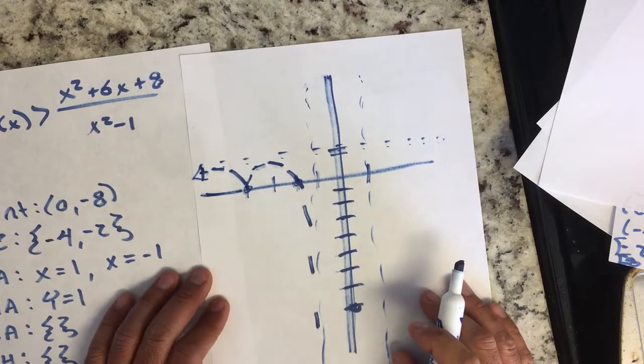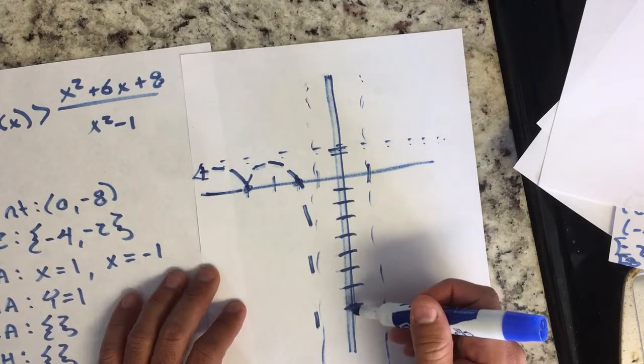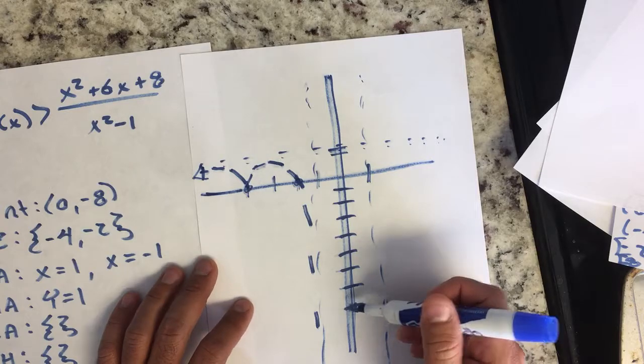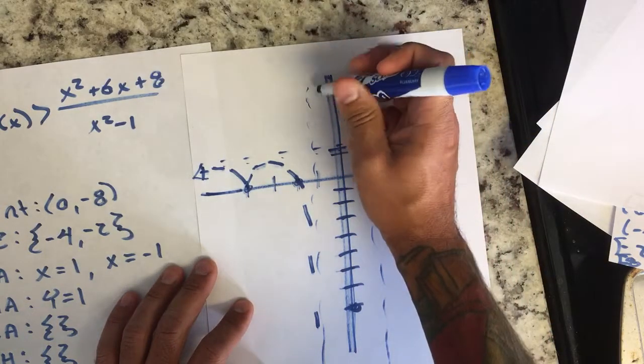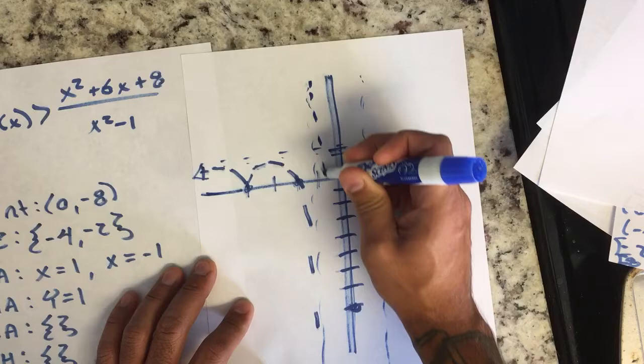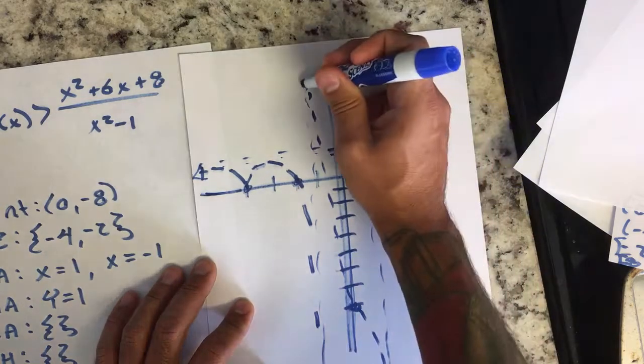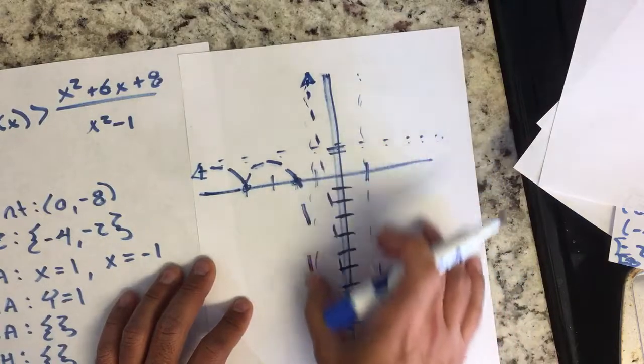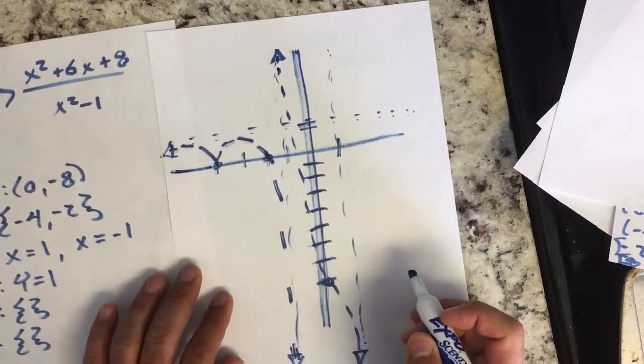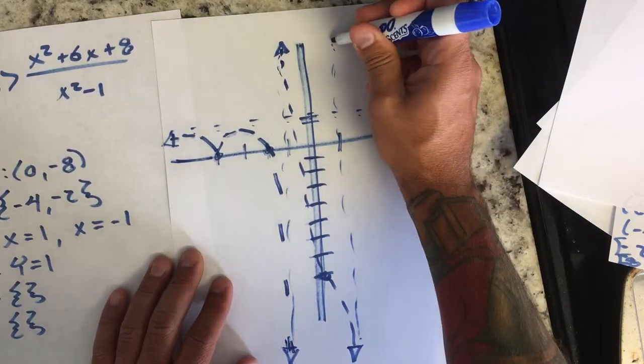So it's like that. In here, it needs to be opposites. So this one's actually going to cross the asymptote. Remember back to your Algebra 2 days where it says it can cross those asymptotes as long as it's close to 0. And then this one's going to be up here.